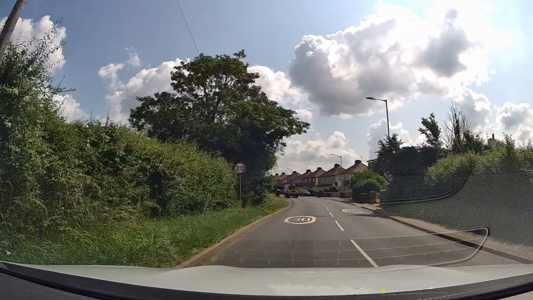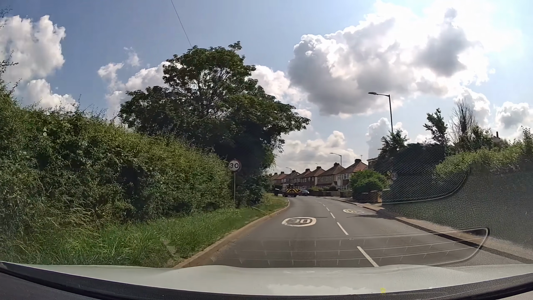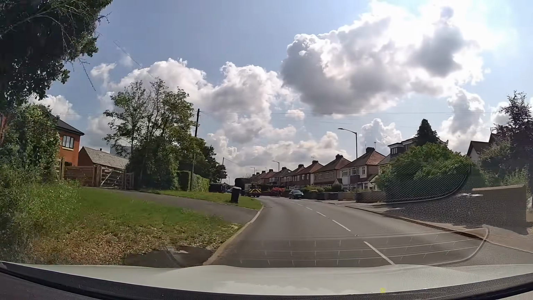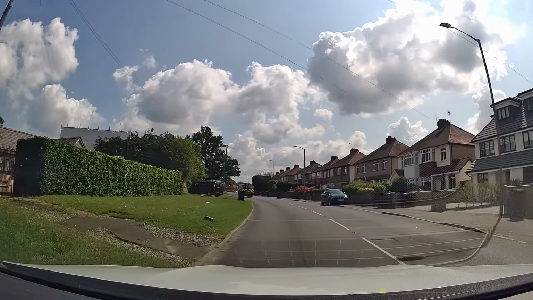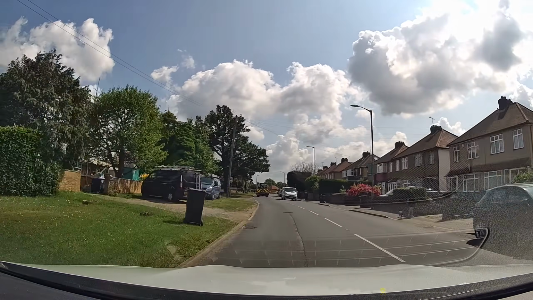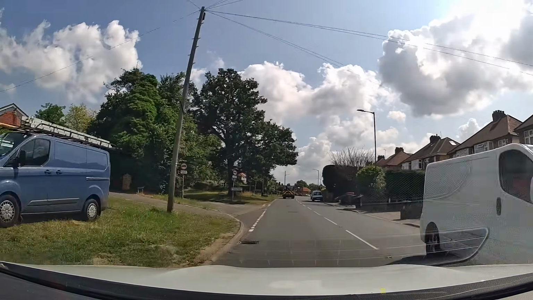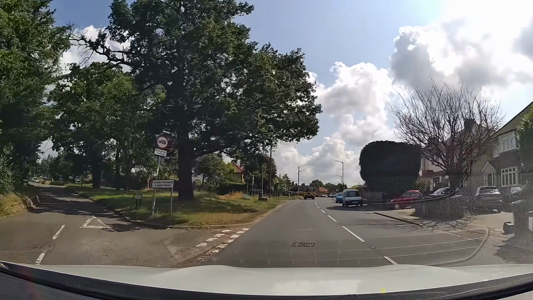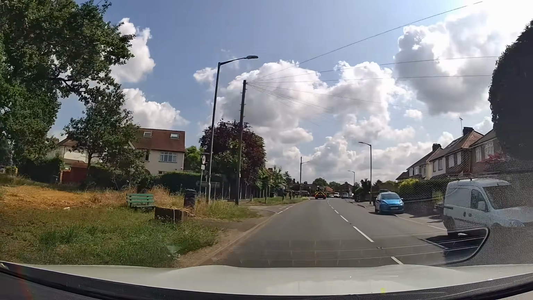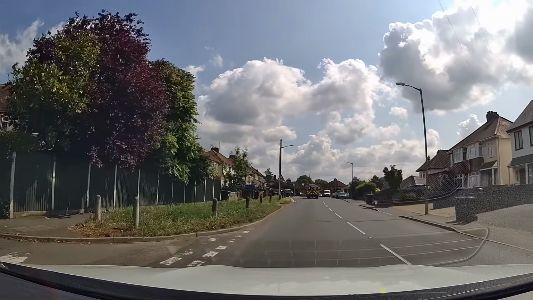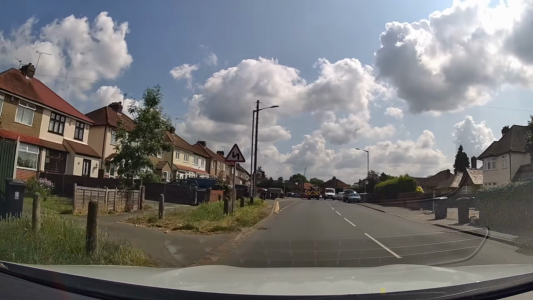The speed has now changed to 30 miles per hour. This is confirmed by the road signs and the road markings. It is important to remember that all road markings are always on the road. This is a good reason to keep your distance away from the driver in front, enabling you to read the road markings.